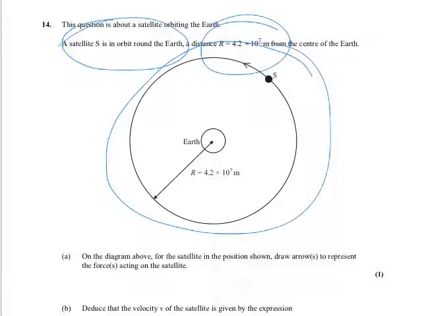Now this is a kind of trick question, because a lot of people do draw a force along the line that it's moving. Okay, there is only one force, and that's towards the centre of the Earth, and it's like that.